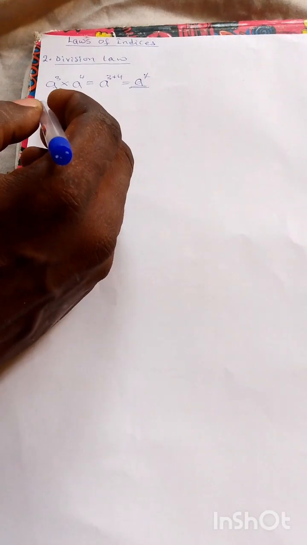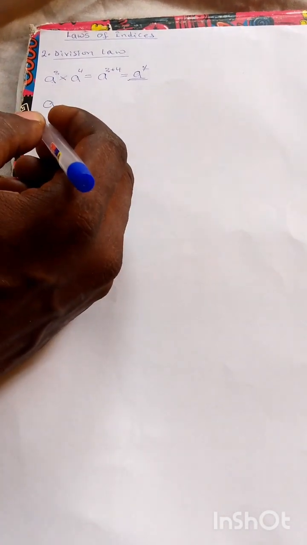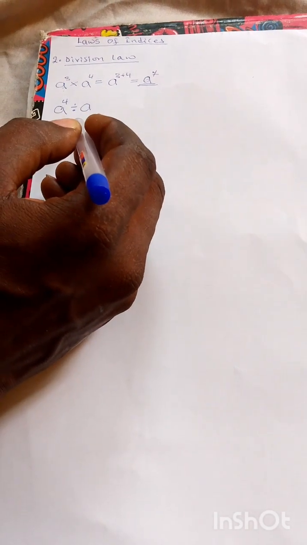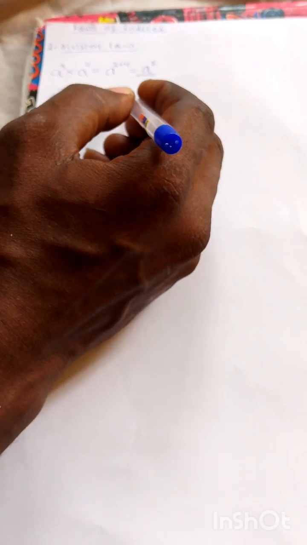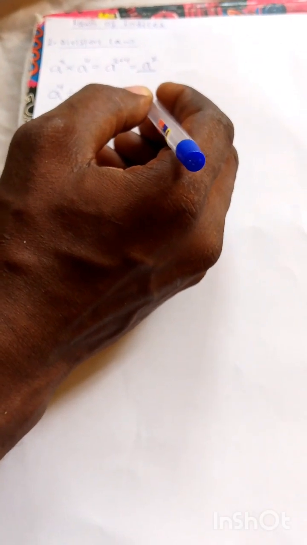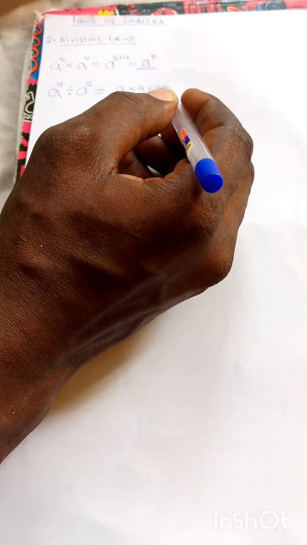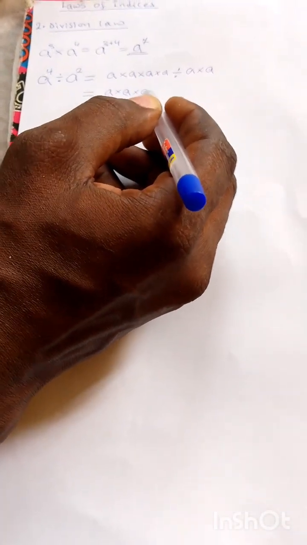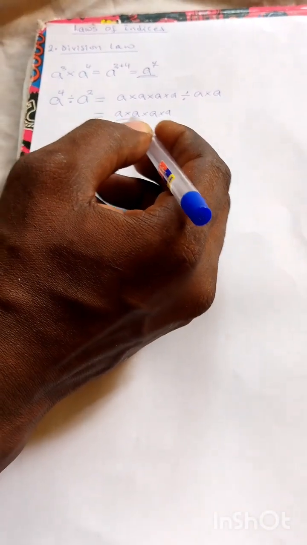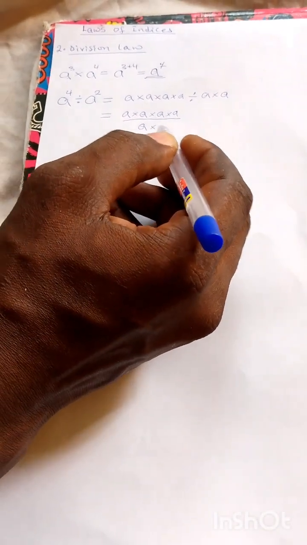Now also today, if we have a number, say a, raised to the power 4, and it is being divided by another number, say a, raised to the power 2, we know that this will be the same thing as a multiplied by a multiplied by a multiplied by a, all divided by a multiplied by a.